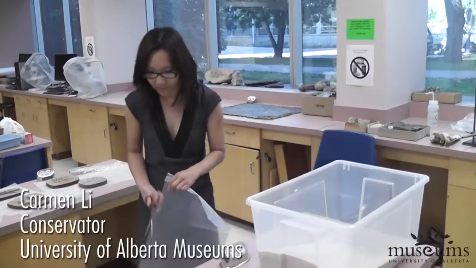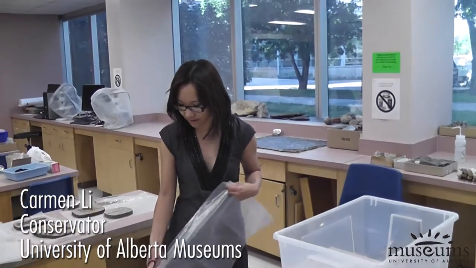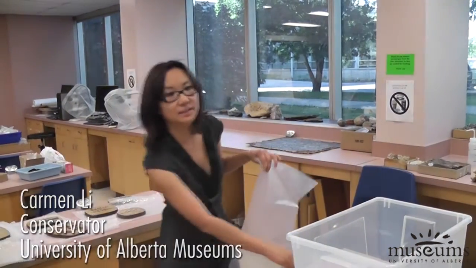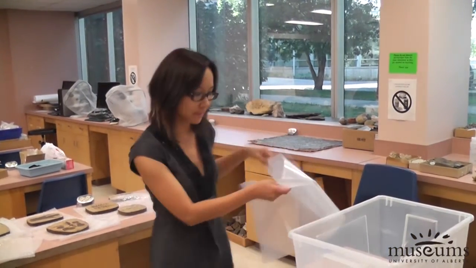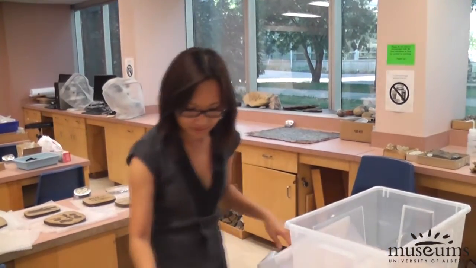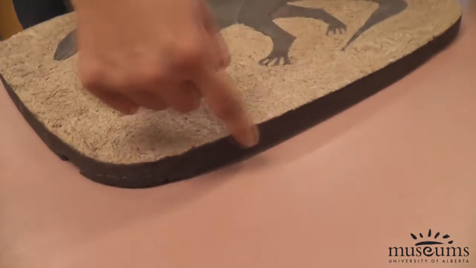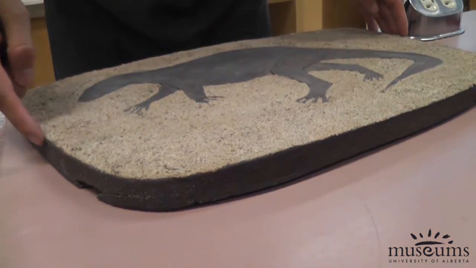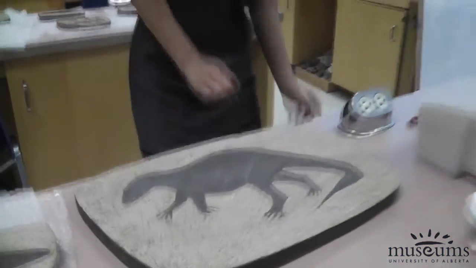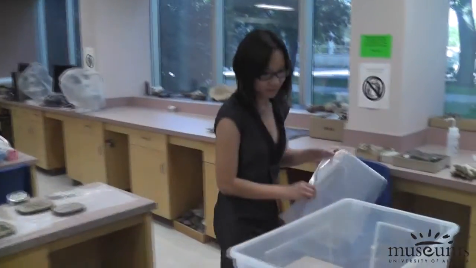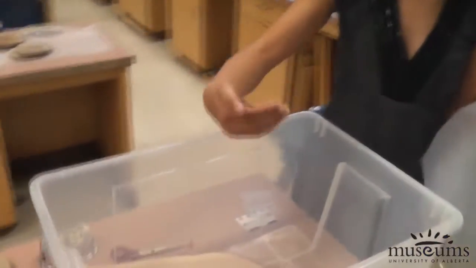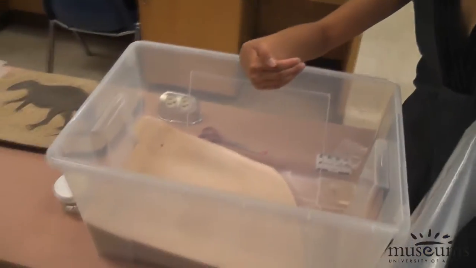So there are 3 of these pieces that have fractures, which is problematic, so we want to put them up for exhibit. So this one here, you can see that there's actually a giant fracture right here along the edge. And so what I'm doing right now is I'm setting up this sandbox so that we can hold the plaque in place perpendicularly, and then I'll inject some adhesive to consolidate the crack.